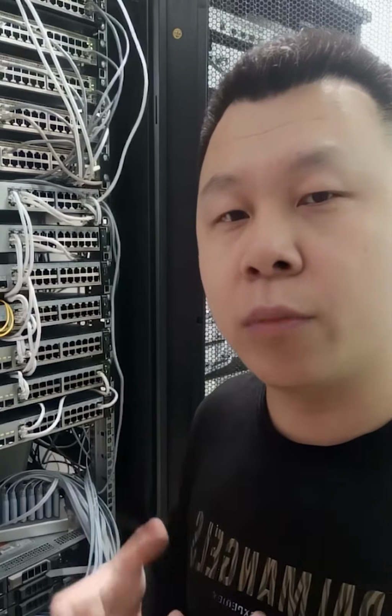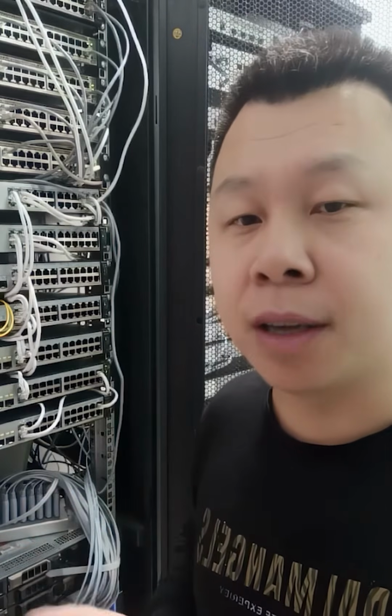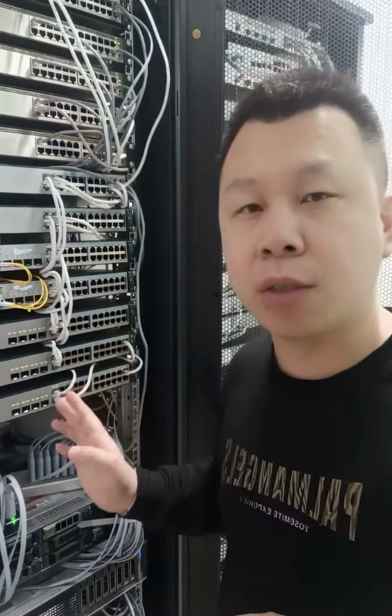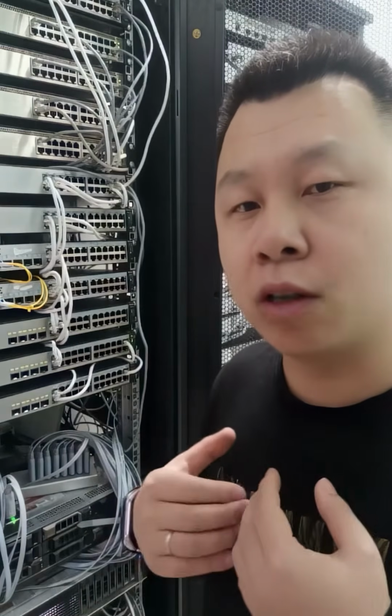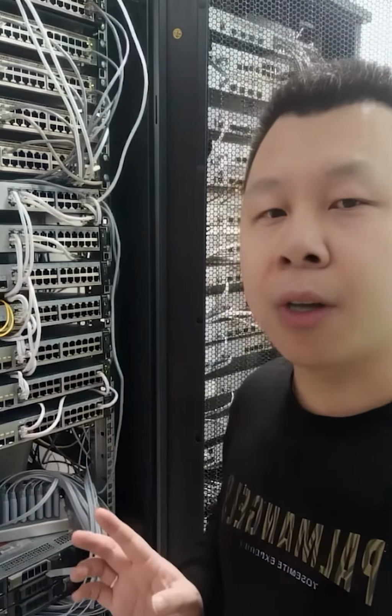Now, looking at this cabinet, upon opening it, we can see many console cables connected here. These are for the devices in Campus X, Campus Y, and the WAN devices, along with a server located below.